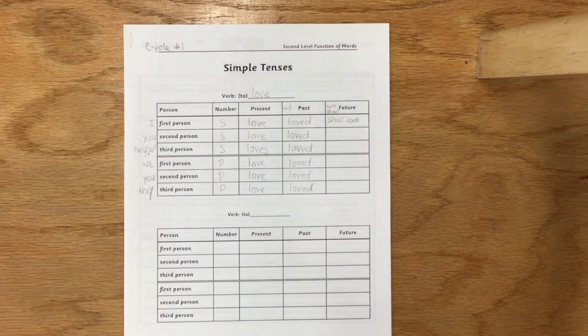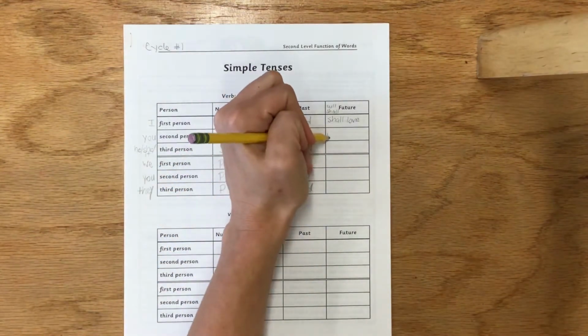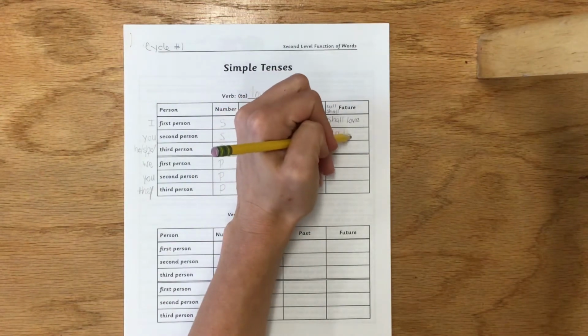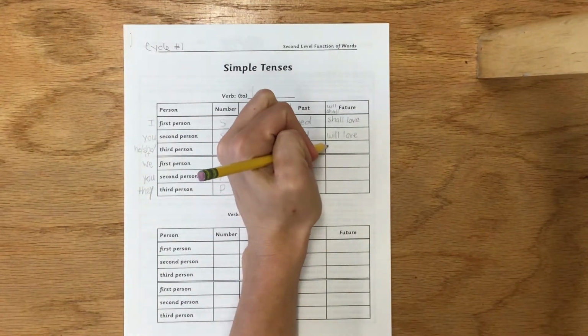Second person singular would be you. You will love pizza. So we'll say will love. Third person singular would be she will love pizza.